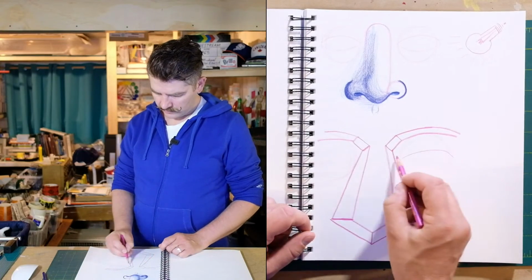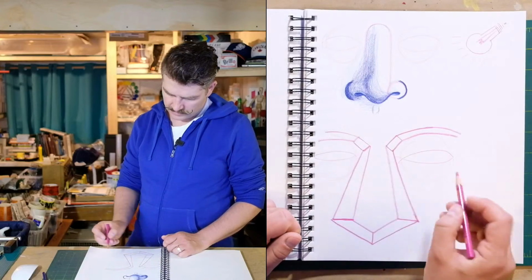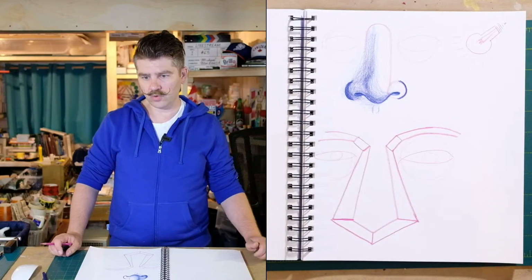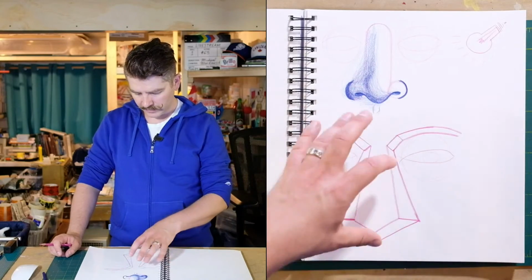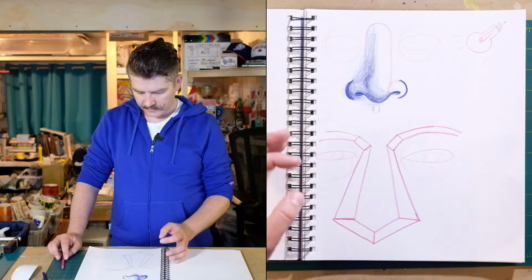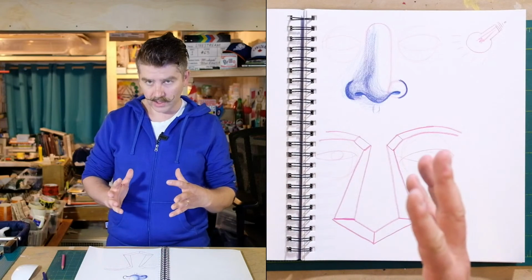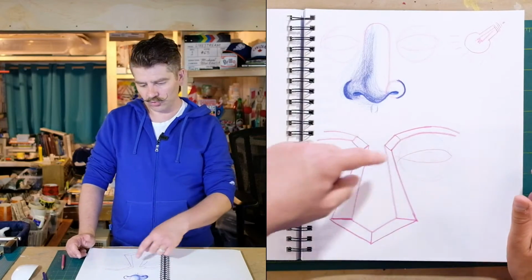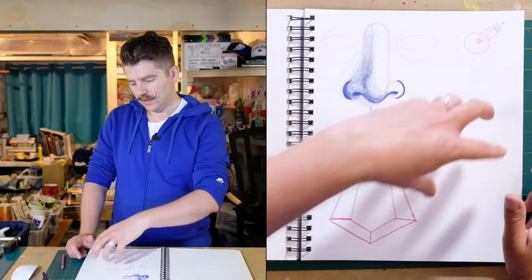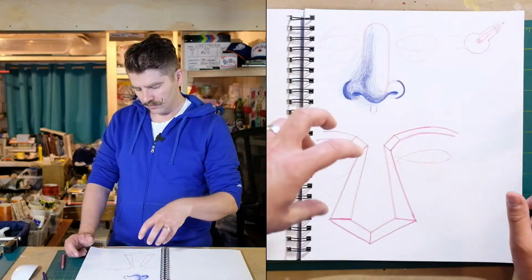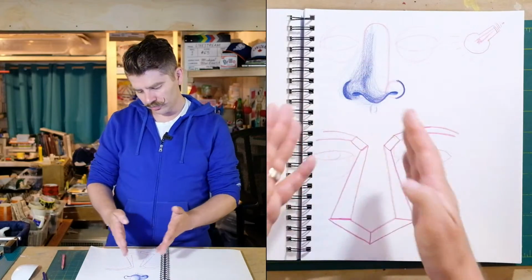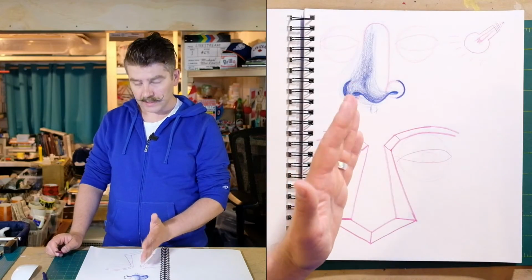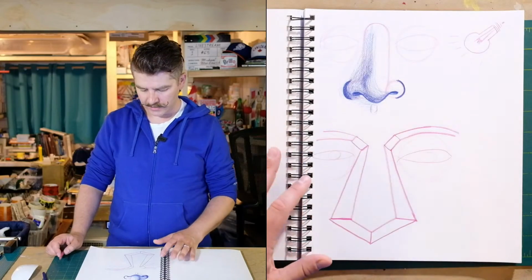Okay, so again, our eyes are going to be in here. This may look a little bit strange right now, but it's helpful to see it this way, as very blocky geometric shapes, just like when we were drawing the Snoopy, right? We were drawing circles, and here now we're drawing angular shapes, because we want the light and shadows to help guide us in this drawing.